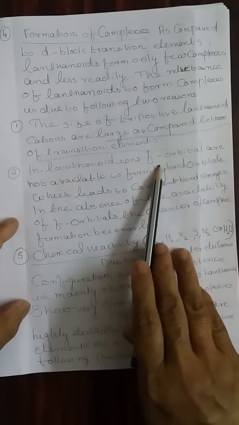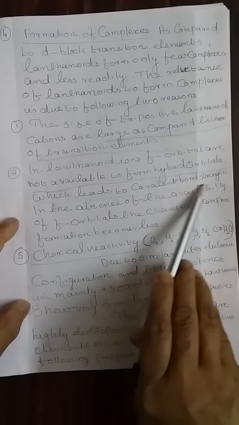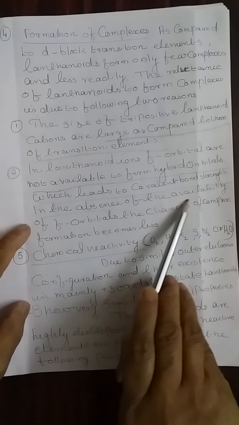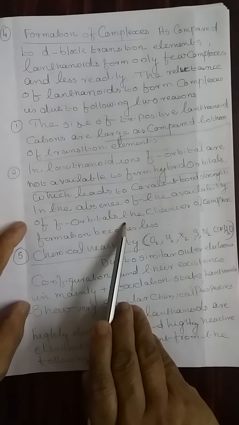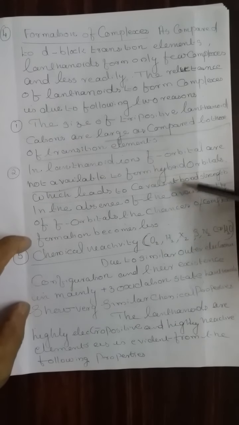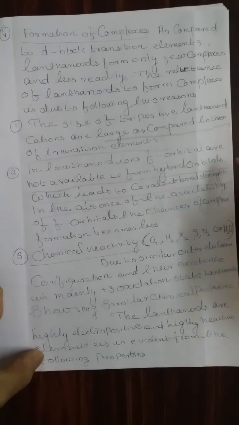In lanthanoid ions, F orbitals are not available to form hybrid orbitals, which leads to weak covalent bond strength. If there is no available F orbital, then there is little chance of forming complexes.